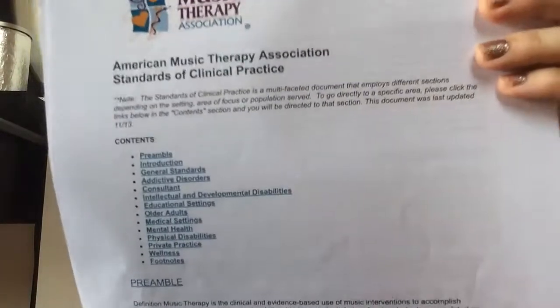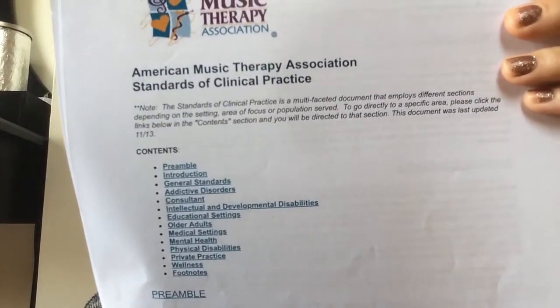So today we're going to continue with the standards. Let me get the first page so you guys know what I'm talking about, so you can follow along if you'd like. The AMTA standards of clinical practice.